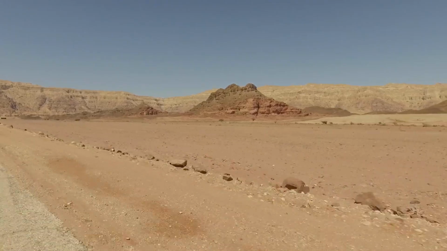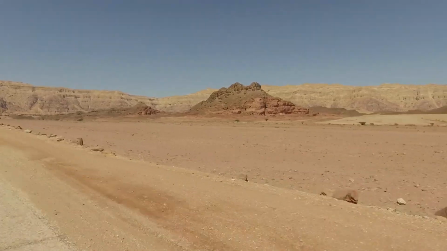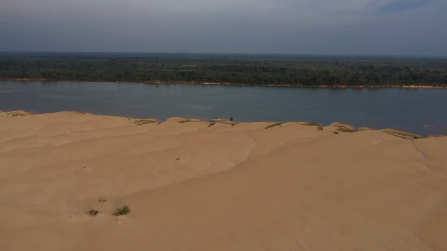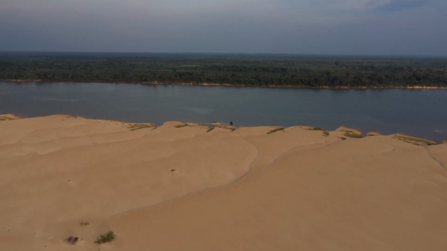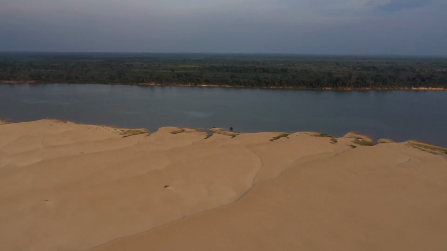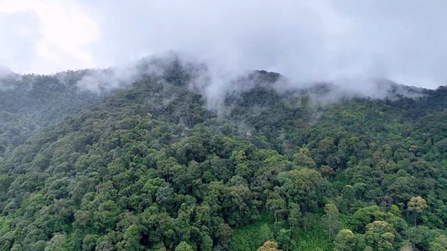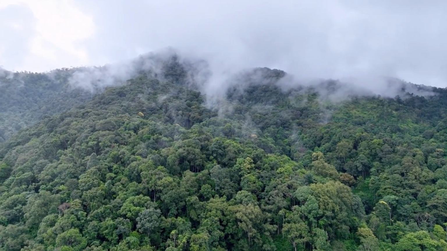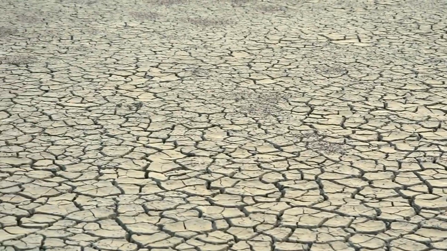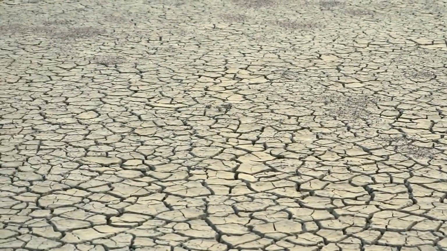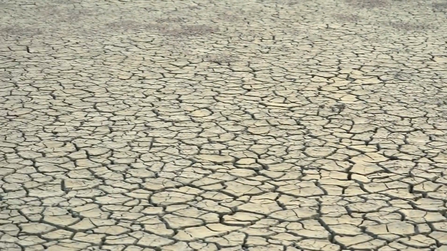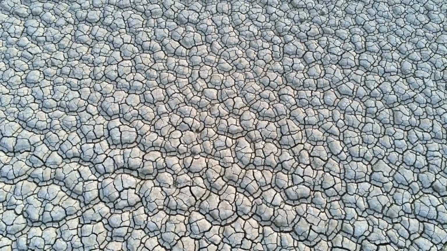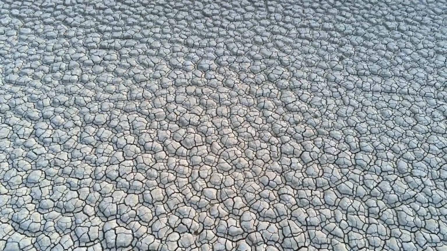Climate change and desertification are interconnected in a feedback loop. Desertification exacerbates climate change by reducing the land's ability to sequester carbon. Vegetation and healthy soil act as carbon sinks, absorbing carbon dioxide from the atmosphere. When these are lost, carbon is released back into the atmosphere, contributing to global warming. Conversely, climate change accelerates desertification by altering rainfall patterns and increasing the frequency and severity of droughts.